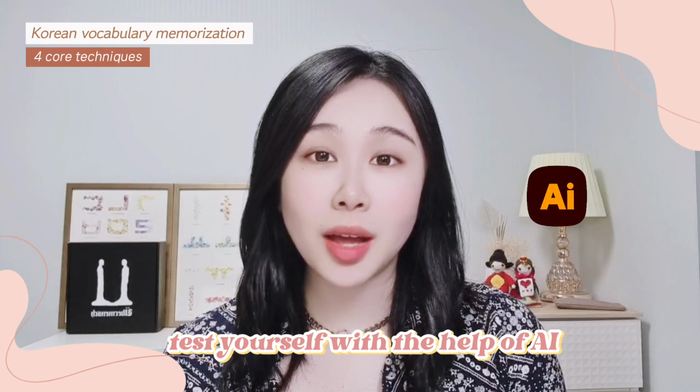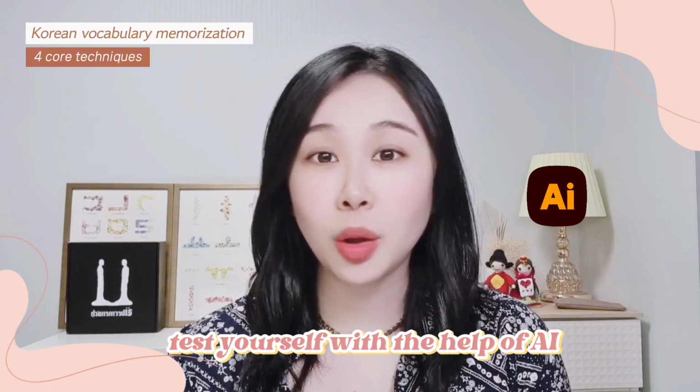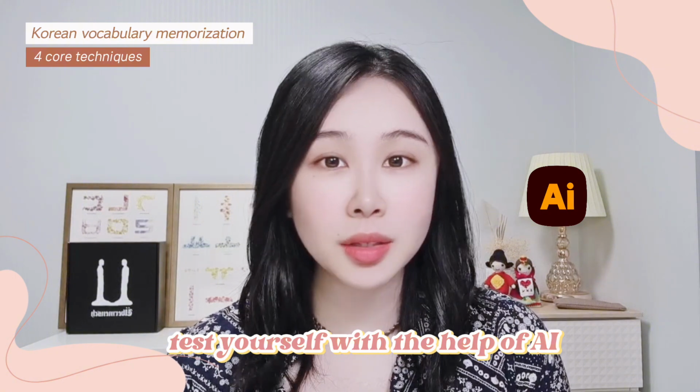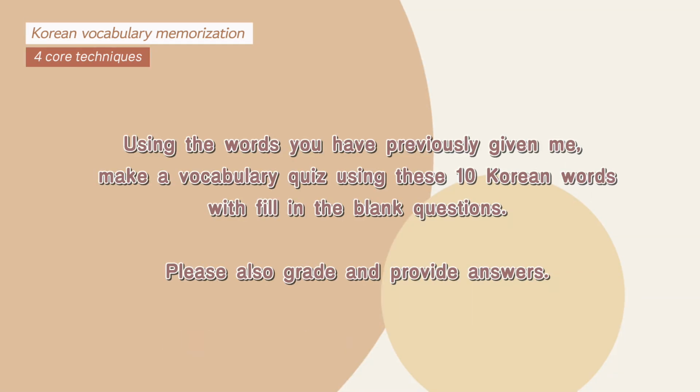Now, with AI, you can easily upgrade the way you test yourself, not just the meaning, but also some fill in the blank quizzes. Using the words previously that you've given me, make a vocabulary quiz using these 10 Korean words with fill in the blank questions. And after you're done, you can ask it to grade you and explain the answers.